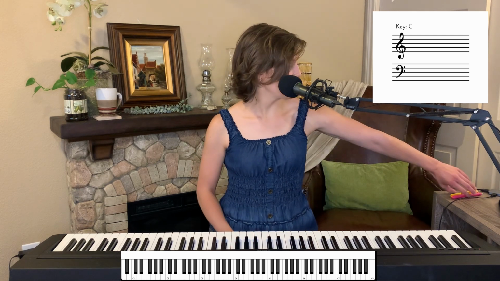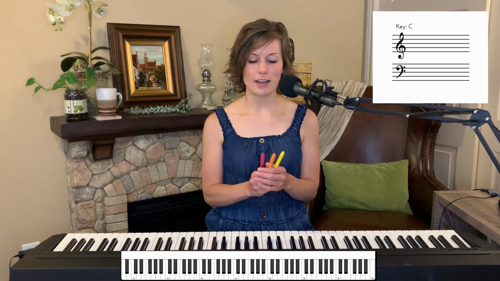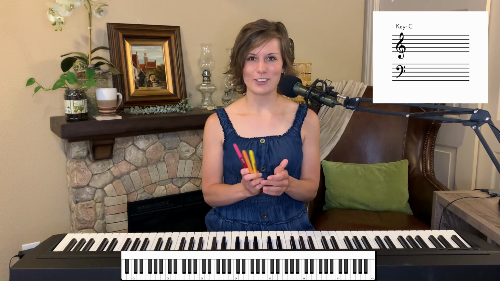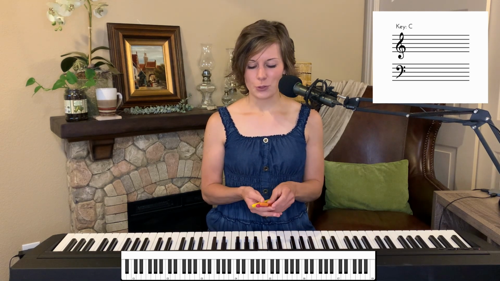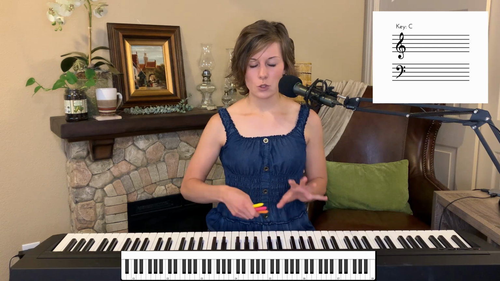I brought my pens with me. I take a pack of colored pens to all of my one-on-one lessons that I teach. And for teaching inversions, I let my students pick out 3 colors. So today I've chosen pink, orange, and yellow. And for an inversion, what we're going to do is basically swap the position of the piano chord notes.